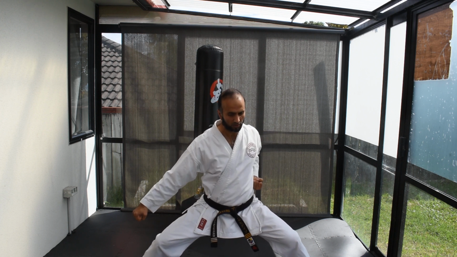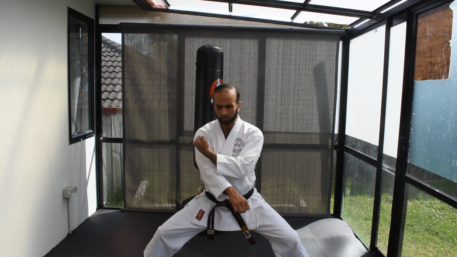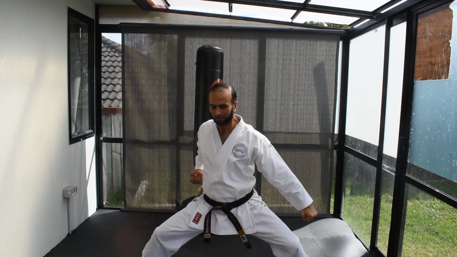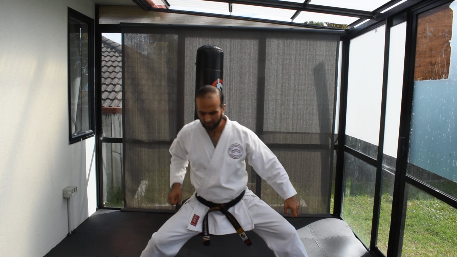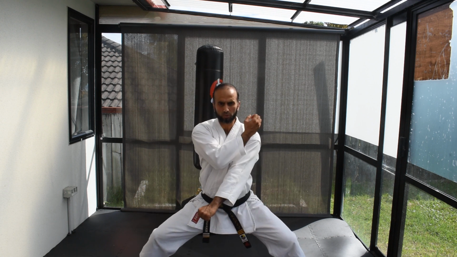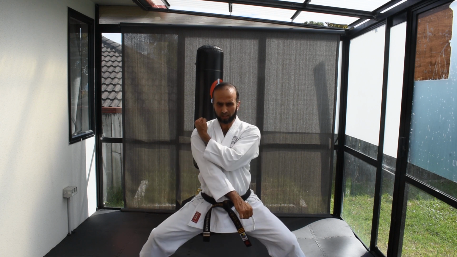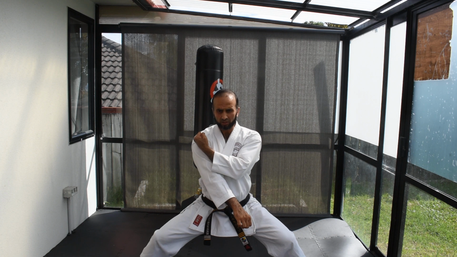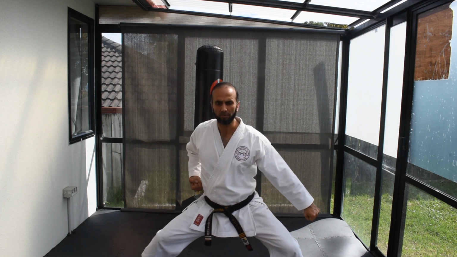So this is how it looks. When I do it here, and then slightly here. It's very subtle. It doesn't have to be this. It's just a matter of you rotating your hips slightly, and that can probably be visible in the way you are doing your Kiba Dachi, for example.